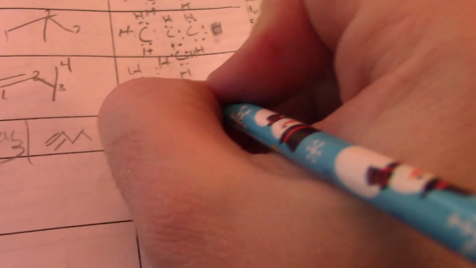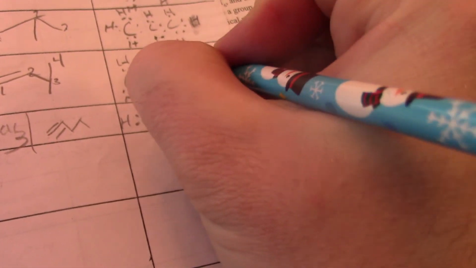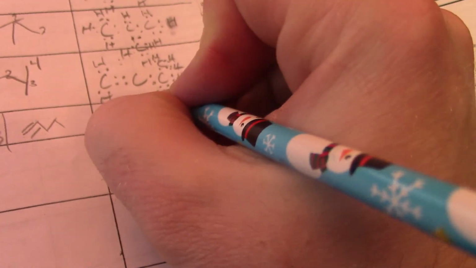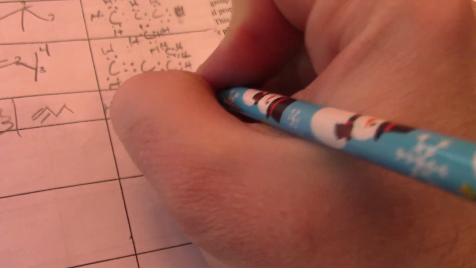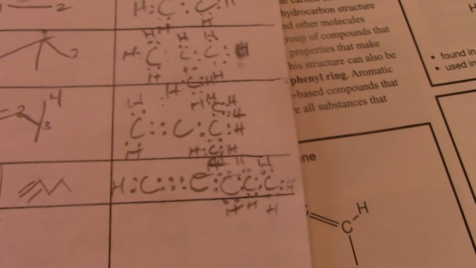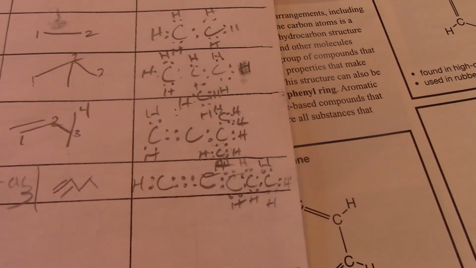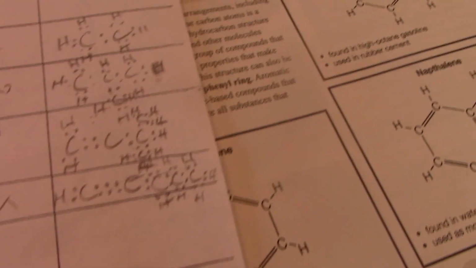So H, H. Okay, that is hard to do when I can't hold on to the paper. And that's your Lewis dot diagram for that. Okay.